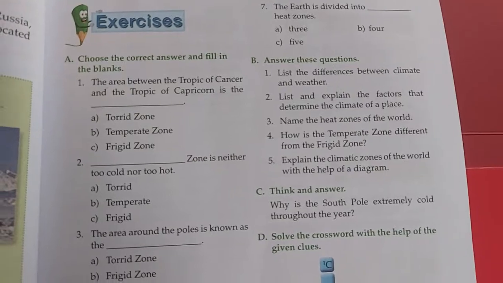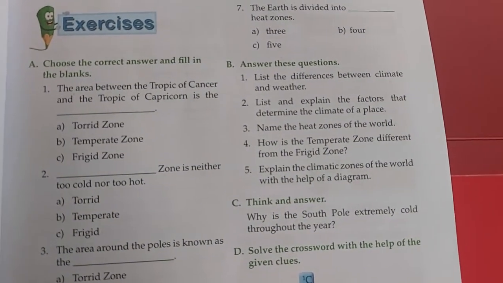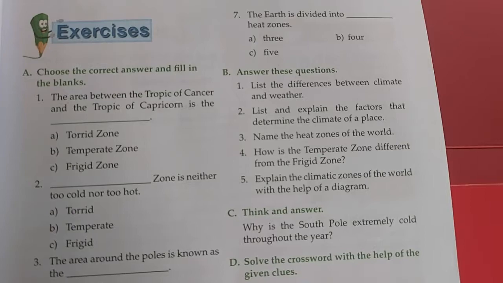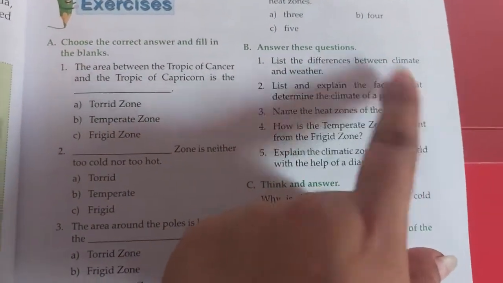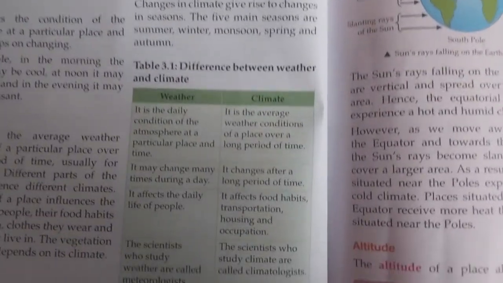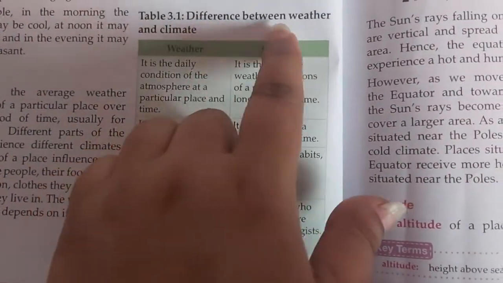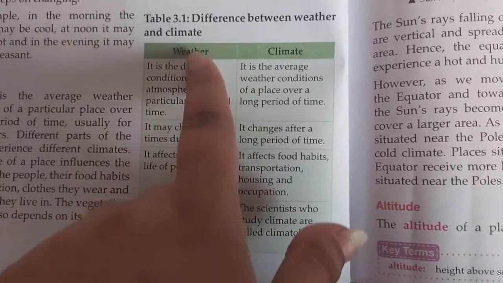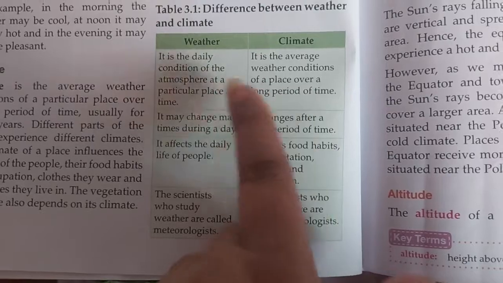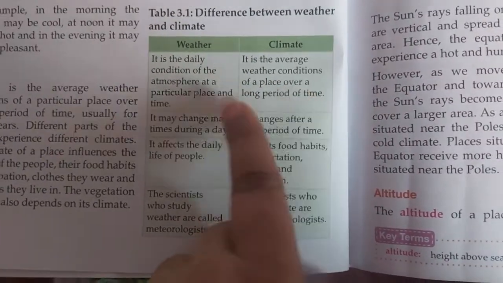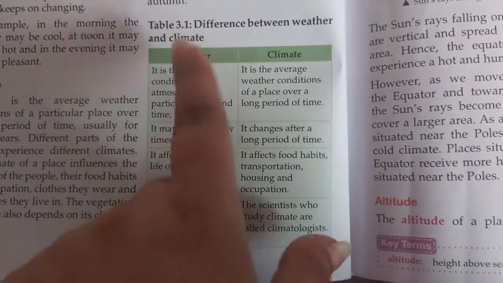Next is part B, in which 5 questions are given. You have to do that one. So first is list the differences between climate and weather. For this answer you can directly go to the starting page of this chapter, and under the heading of difference between weather and climate, 4 differences between weather and climate are mentioned here. You can write this down as answer 1, the 4 differences of weather and climate.